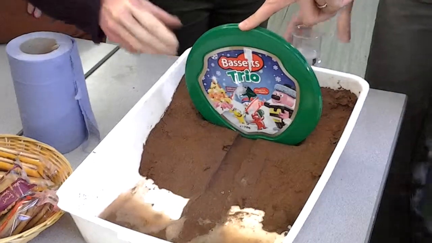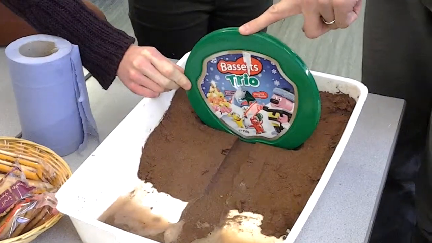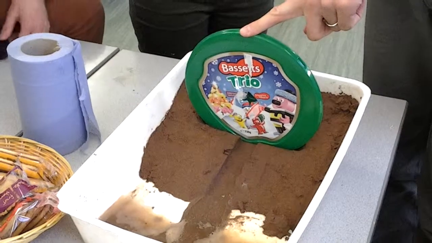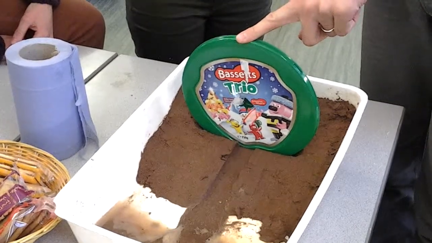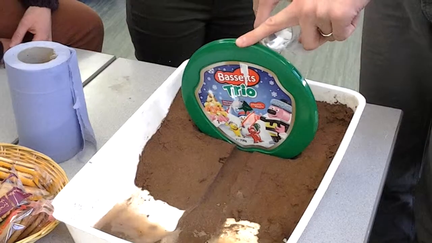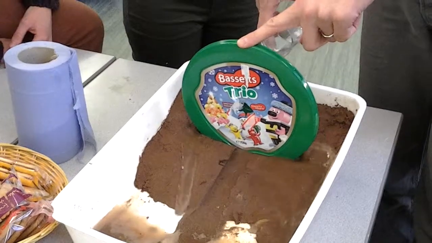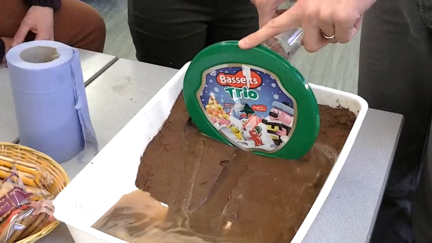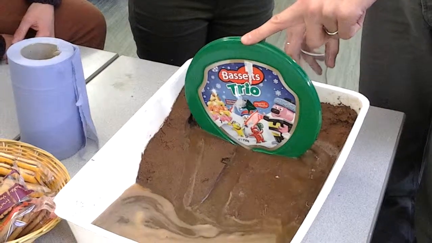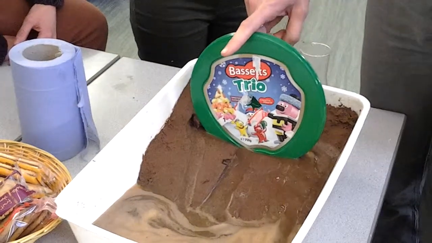So you can say what's going to happen. Someone will say it's going to go around it, someone will say it'll go under it. But they all know it's not going to go through it, but they need to explain why it's not going to go through it. And you do that. And then you get to describe and explain why their sand tray looks the way it looks.